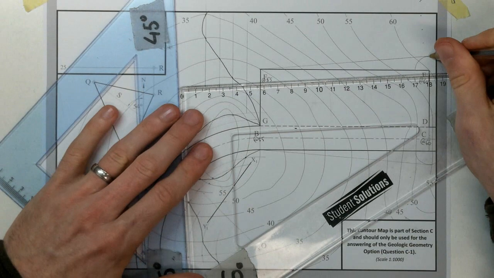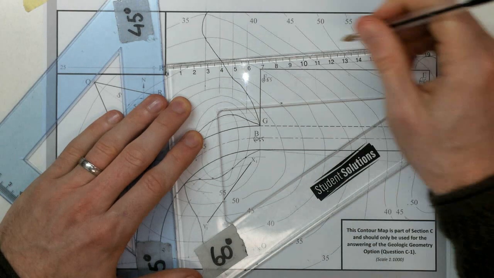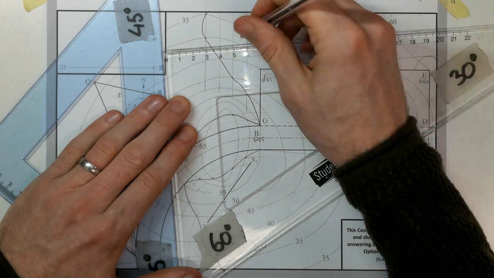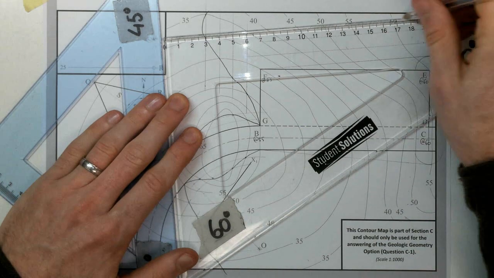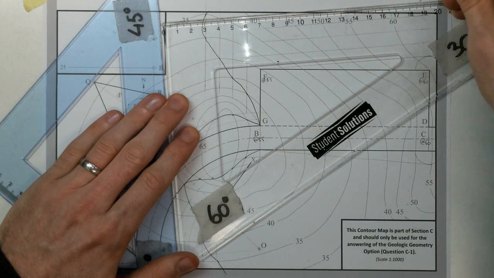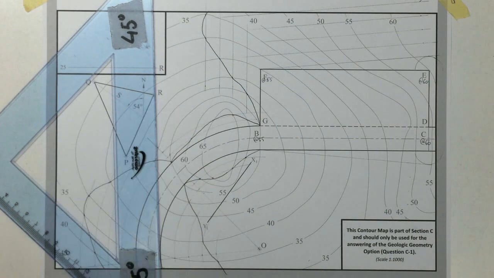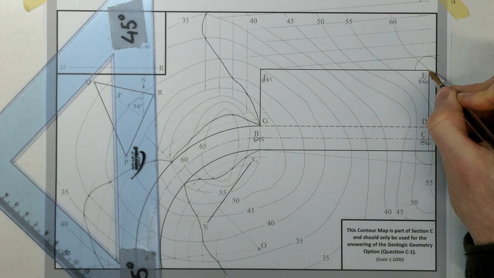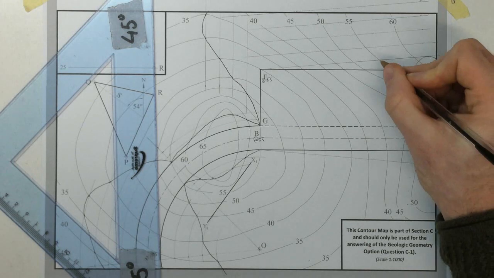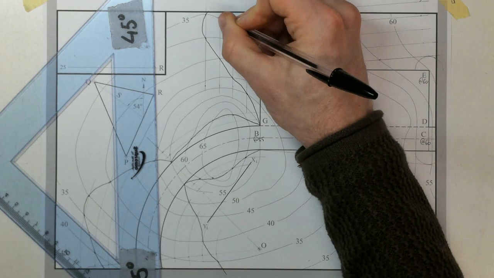okay, so that's 60 here. So that is fill, so 55, 50, 45, 40, so 60, 55, 50, 45, 40 and 30.